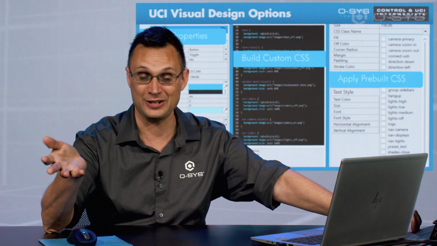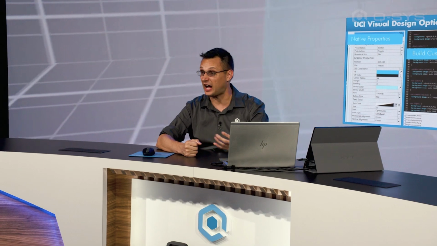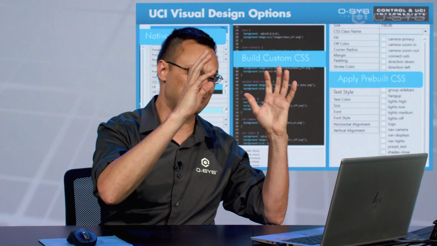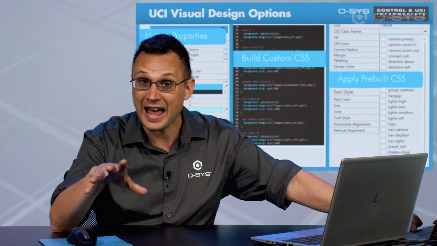Let's say that the colors of the corporation have changed, or the font has changed, or the logo has changed, something like that. If you have to go through every single UCI and open up every single page and look through every single layer and change the font and change the color and swap out the logos, that could be a lot of work. Especially think about something like a stadium, right? Where you've got a UCI in every single box around the edge. It's a lot. If you use CSS, you can do that with just a couple lines of code.